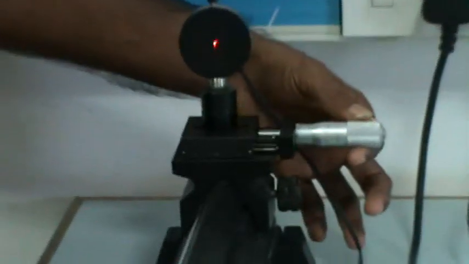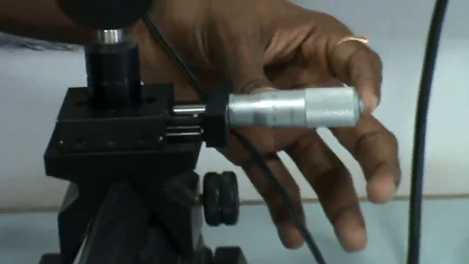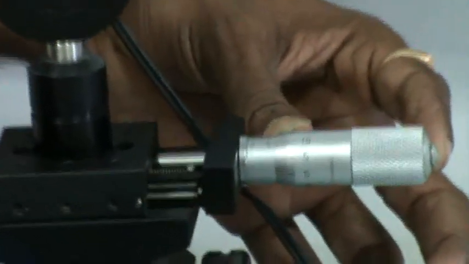Before you start the experiment, the micrometer screw can go up to 25 mm, so approximately you keep it at a mid value, say for example 13 mm, and then you fix it. Go for 13 mm, so that it is possible for us to go on both sides.